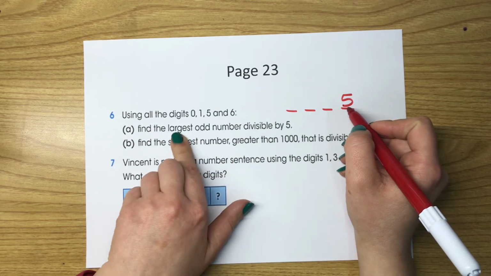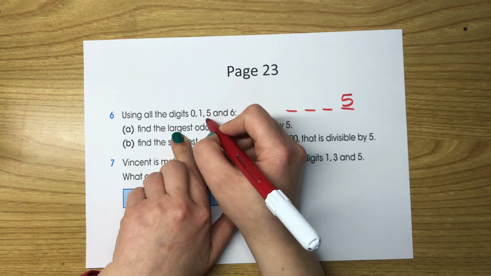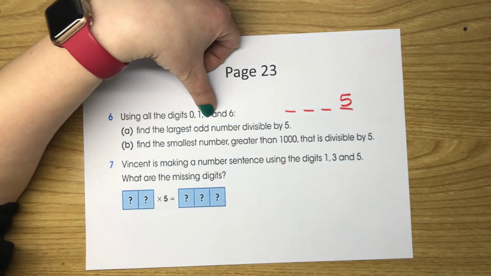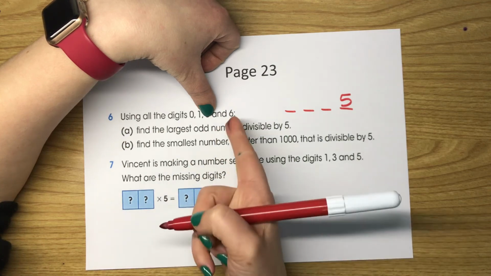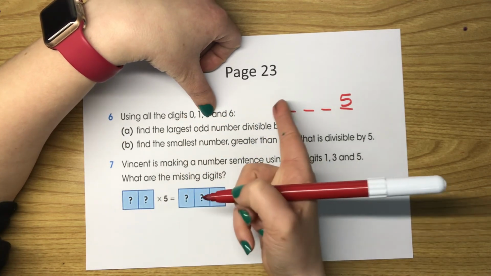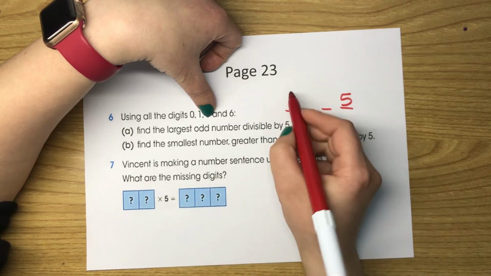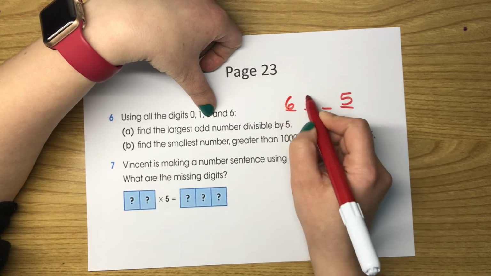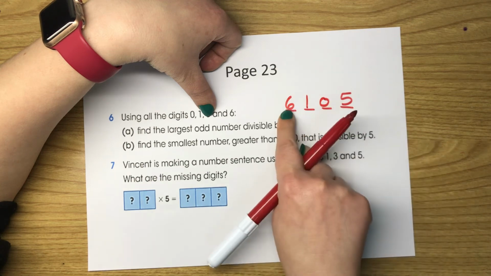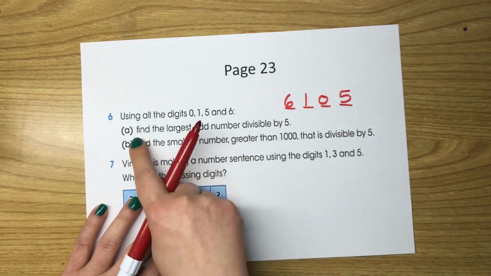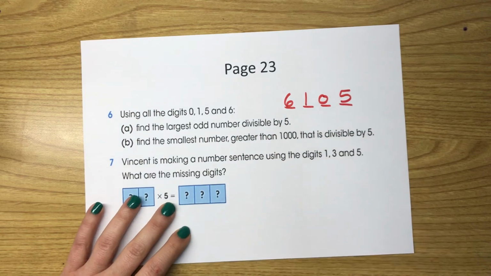And next, after the 5 is gone, cross out the 5. You have to order these digits from greatest to least to get the largest number. I'm going to order them 6, 1, 0. So 6,105 is the largest number under these conditions. Okay?